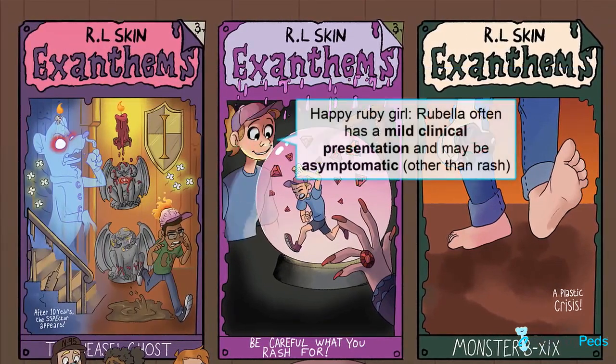Unlike measles, rubella often has a very mild clinical presentation, and in some cases is completely asymptomatic other than the rash. This is represented by the smiling face of the young girl on the other side of the crystal ball. Apparently, she doesn't know what is in store for her.